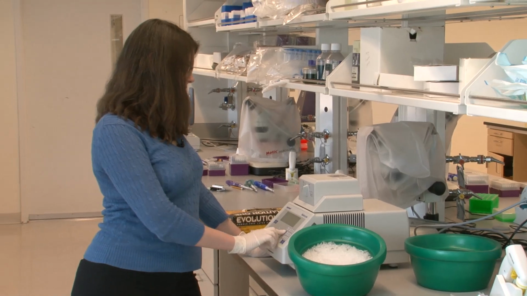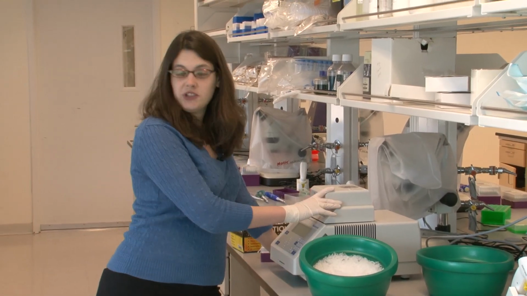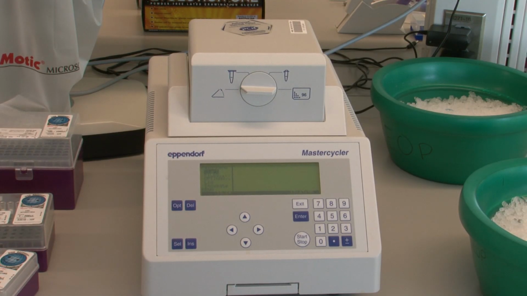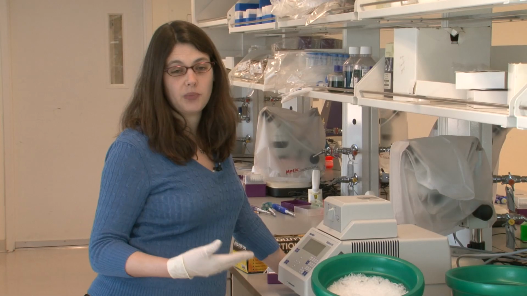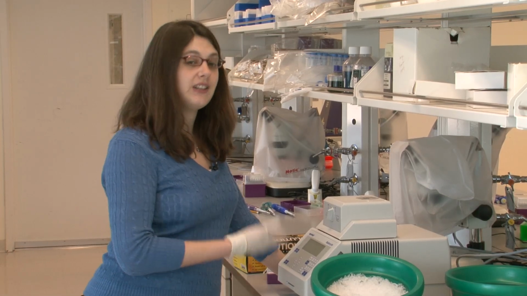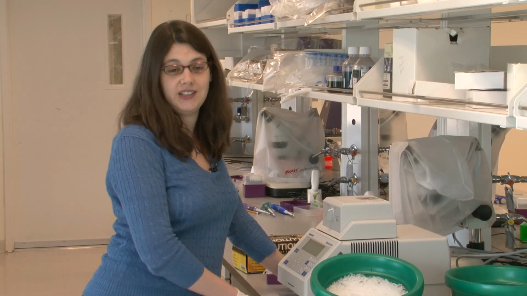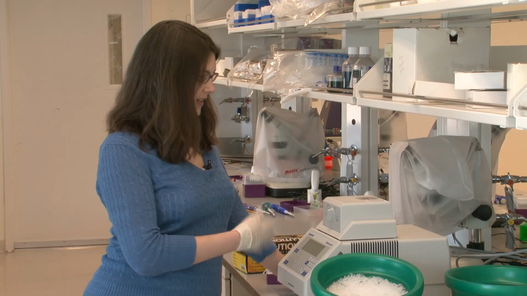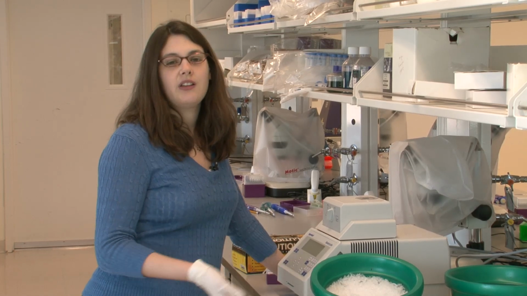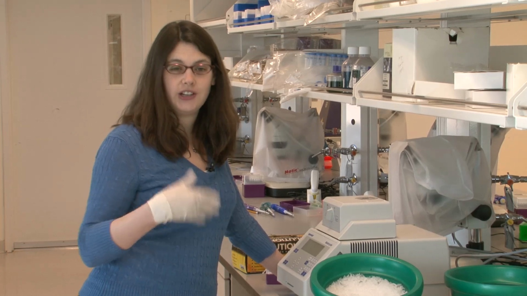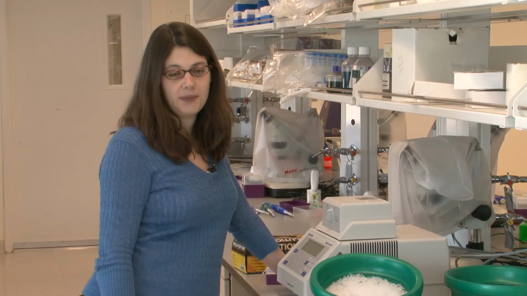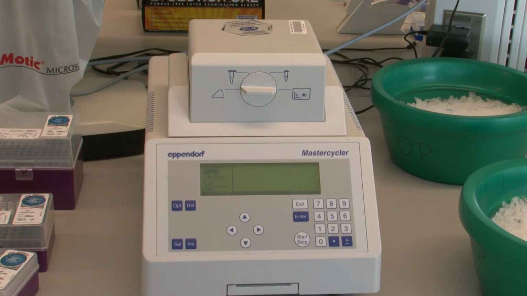What the program is actually going to do is that this machine, although it's called a PCR machine, all it really is, is a heating block. This machine is a heat block that changes temperature really rapidly. So it's going to change temperatures, and each step of the copying reaction happens at a different ideal temperature. So as it changes the temperatures, then the steps of the copying reaction can occur in the order in which you want them to.